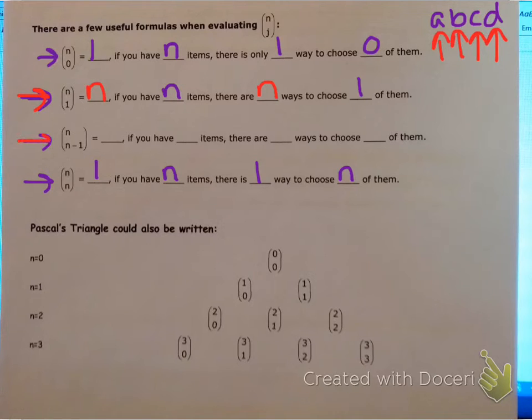And then this is the strangest one of the bunch. Okay, so we're going to have n items and we want to choose n minus 1 of them. So once again, let's look at our 4 letters. So if we have 4 letters right here and we want to choose 3 of them, because that's n minus 1, I could choose A, B, and C together. I could choose A, B, and D together. I could choose A, C, and D together. I could choose B, C, and D together.